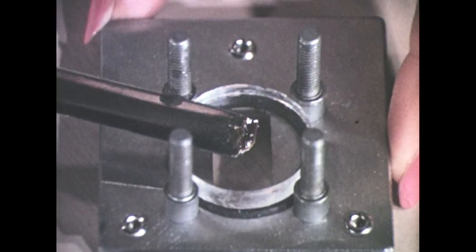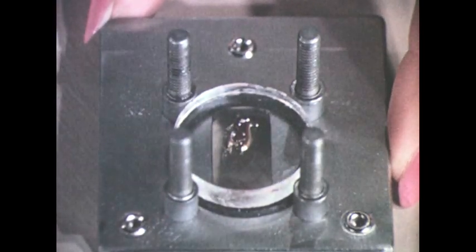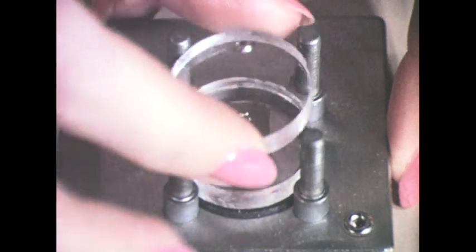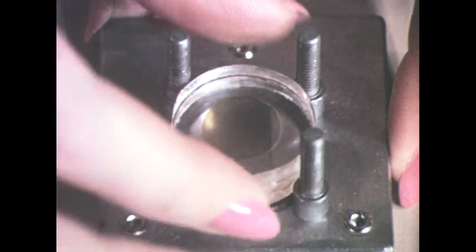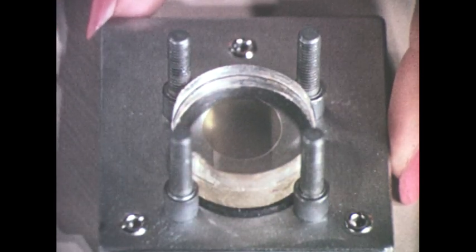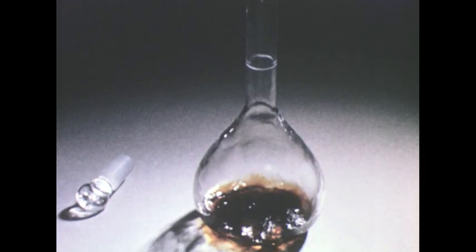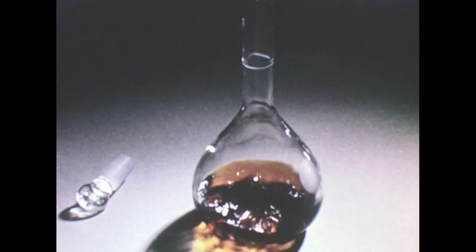Spectra of materials such as greases or waxes can be obtained by simply putting a thin film on the rock salt window. If a material is soluble in an organic solvent, it may be dissolved, placed in a sealed cell, and the spectrum obtained.